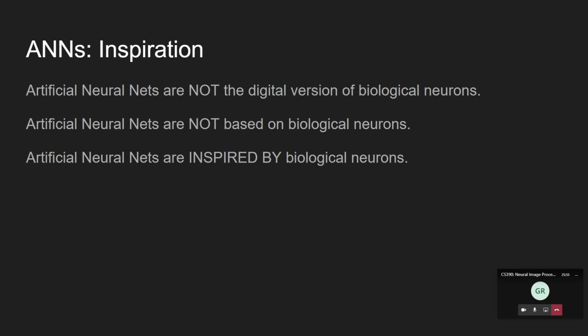There are certainly similarities, but it's not really fair to compare the two because biological neurons are incredibly more sophisticated. They have a lot more computational power, I guess, but a lot more functionality involved in them. This is a pale comparison, really, but it's worth noting that that is the inspiration they come from. And as I say, don't compare these too much.